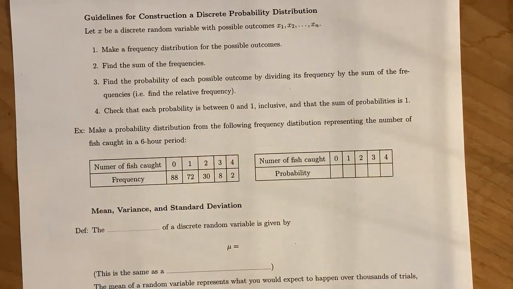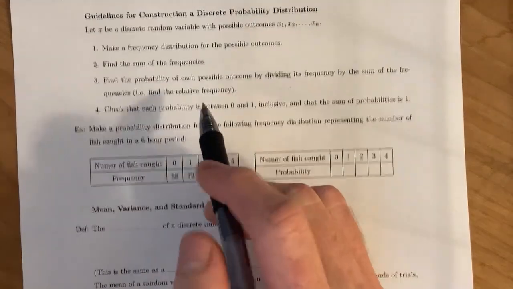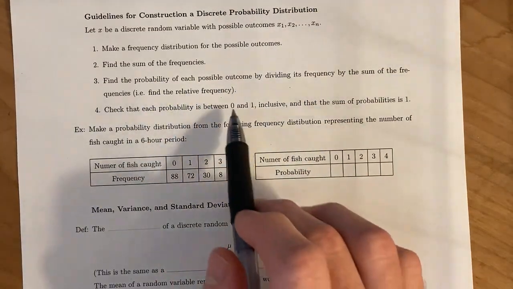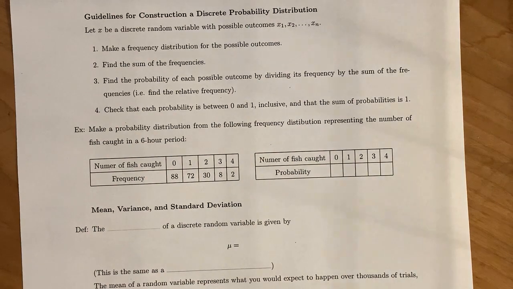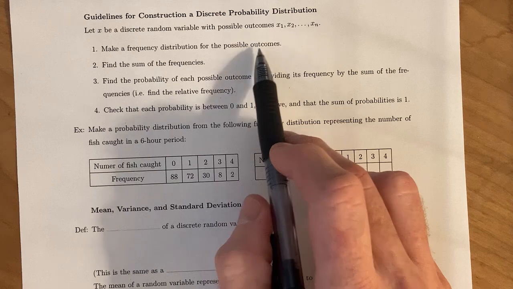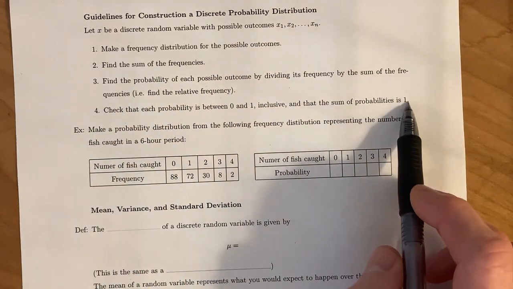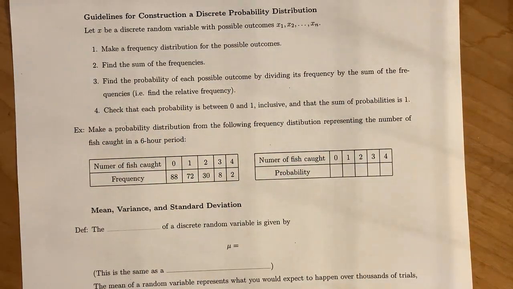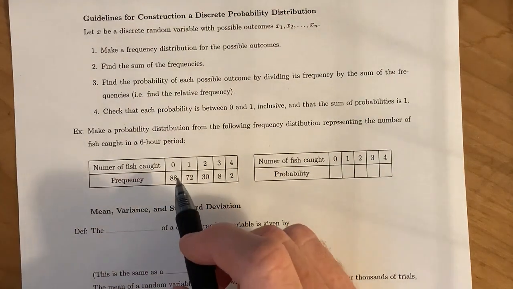And then lastly, we just need to make sure that each probability is between 0 and 1. Since we're taking relative frequencies, they should be between 0 and 1. And since we're going to be taking the sum of all possible outcomes with their relative frequencies, it should give us 1. So there are just a couple things that we have to check. Now let's look at this example here.